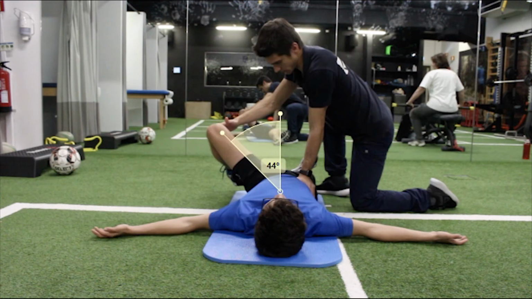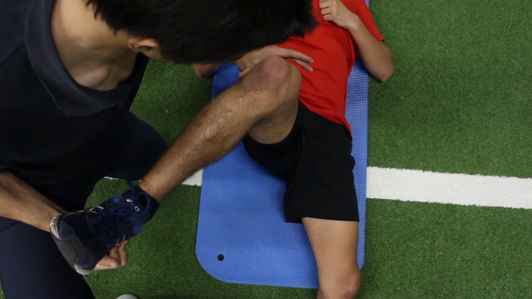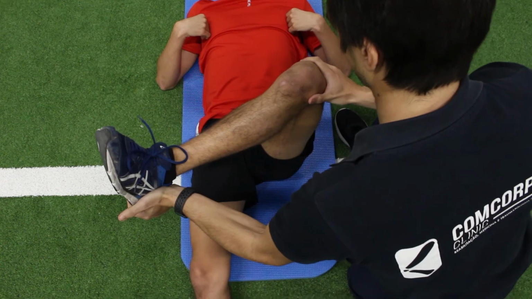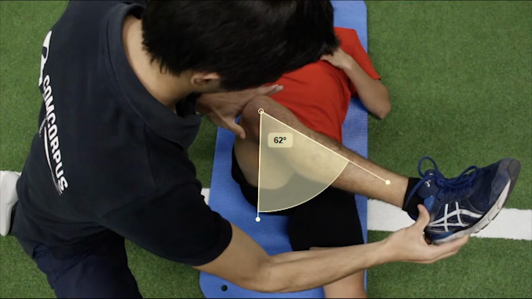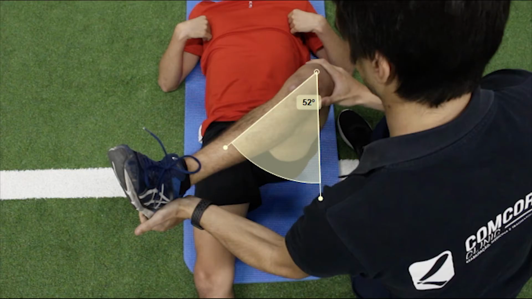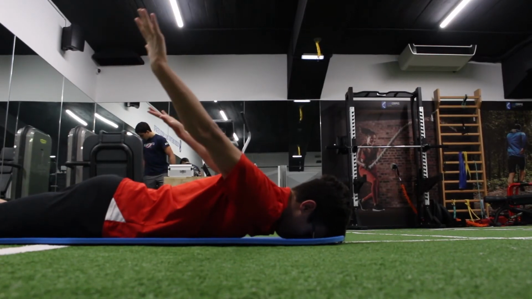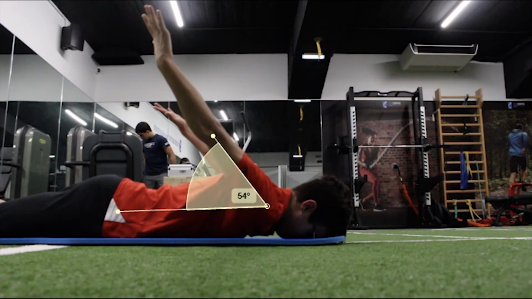Abduction mobility had a considerable asymmetry together with hip internal and external rotations. These deficits could be related with the issues found regarding the position of the left leg during the swing phase of the sprint acceleration. Shoulder extension showed no relevant deficits.